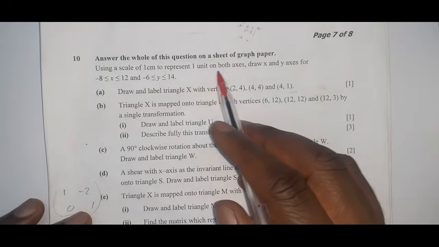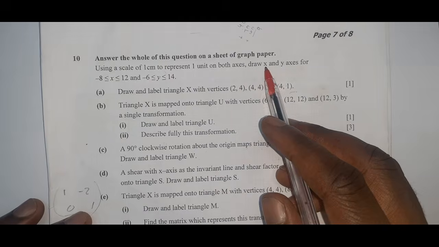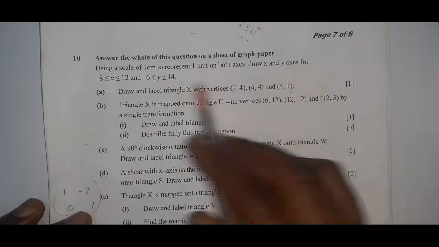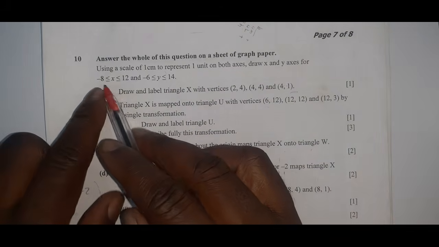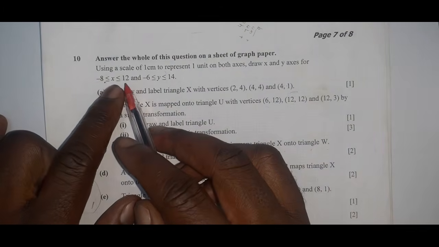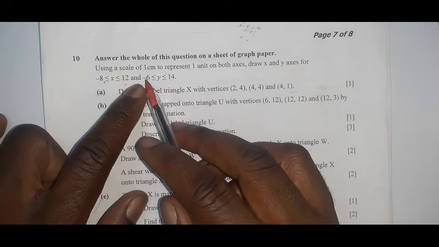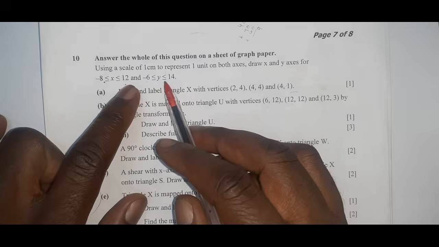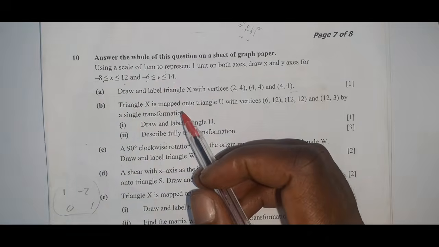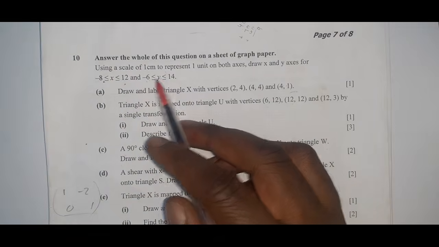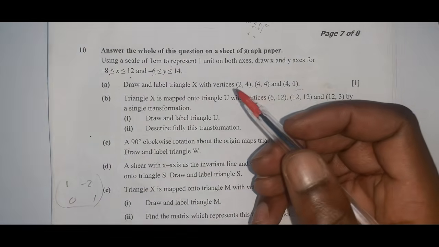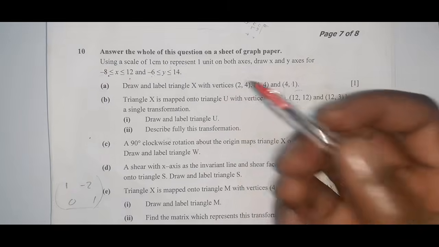To represent one unit on both axes, draw x and y axis. For the x, it should be from -8 up to 12. Then for the y, it should be from -6 up to 14.